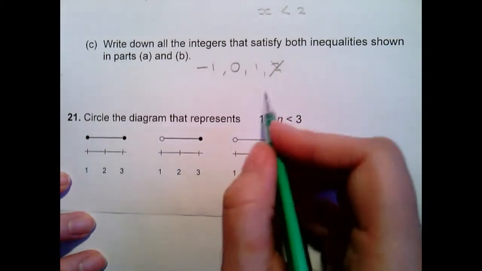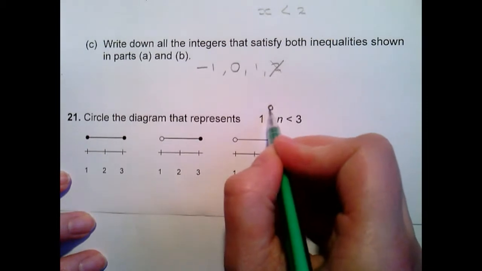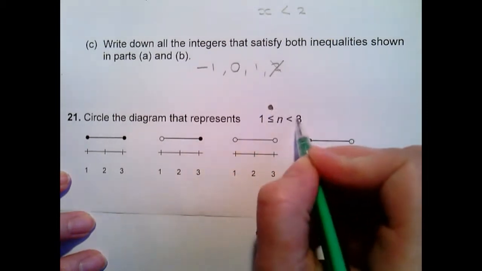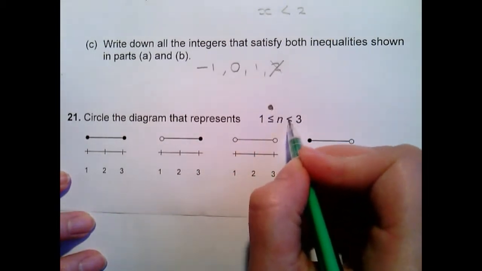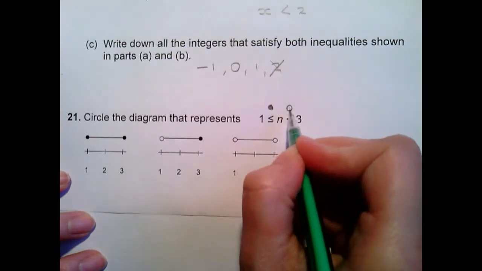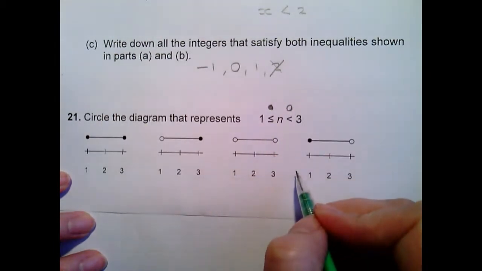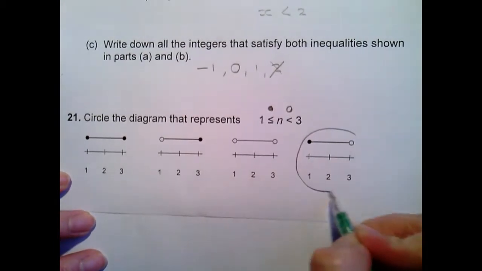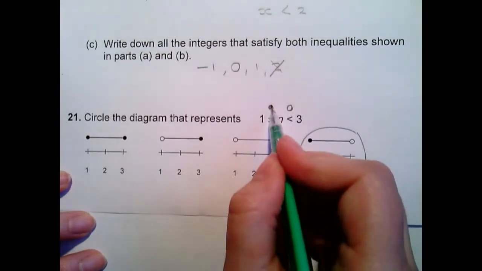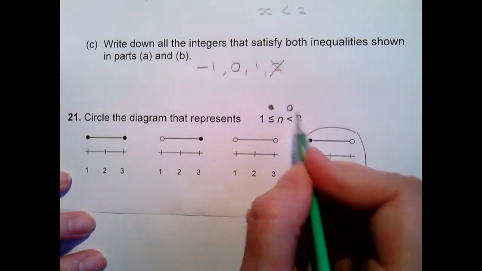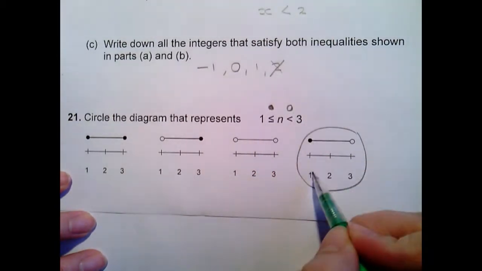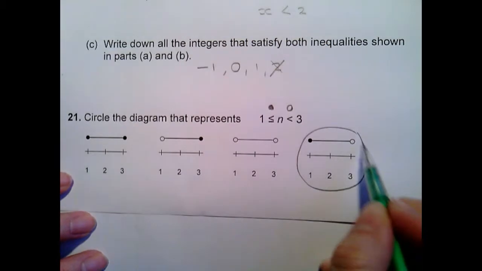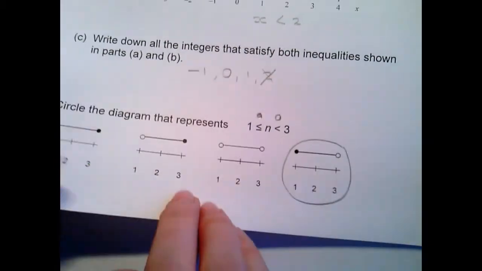So a less than or equal to, because it's allowed to be equal to, that should be a coloured in dot. And then at the 3, because it doesn't have an equal to sign underneath it, it should just be an open dot, an empty dot. So that would be this one, the last one. So you're looking for a coloured in dot at 1 and an empty dot at 3. So the last diagram represents that inequality.